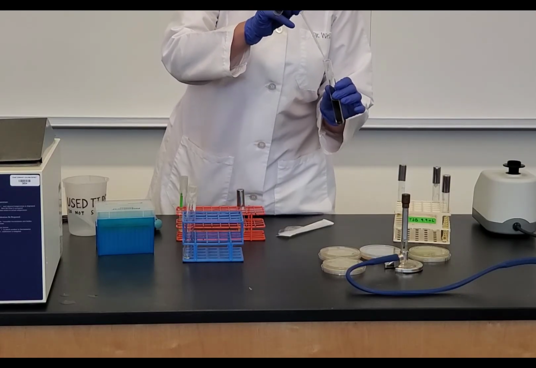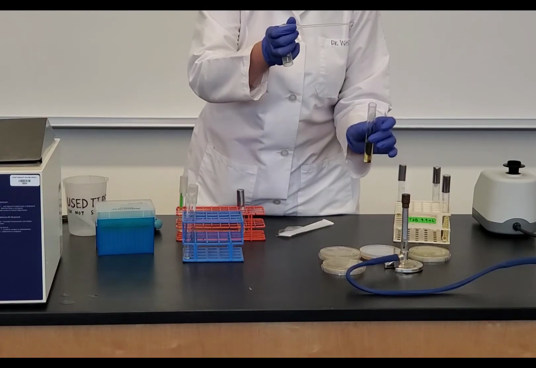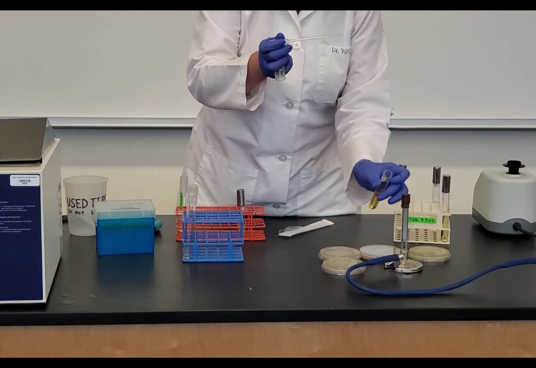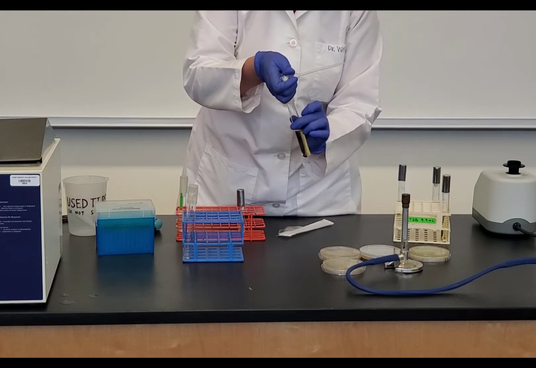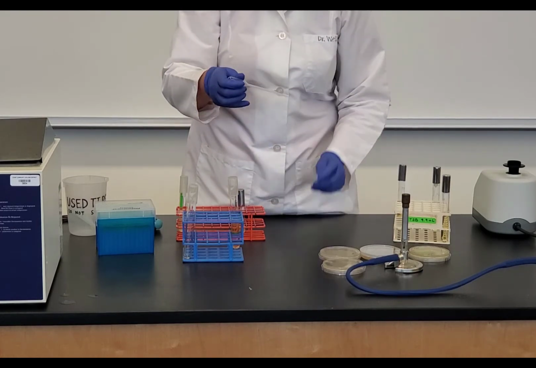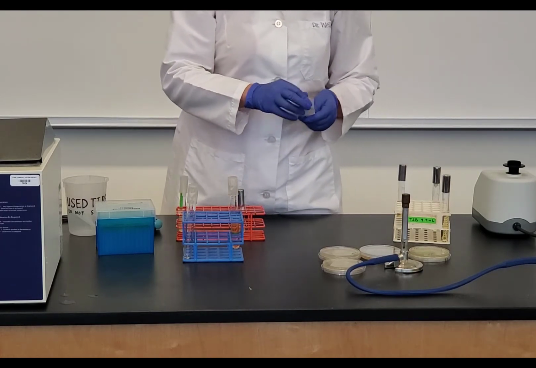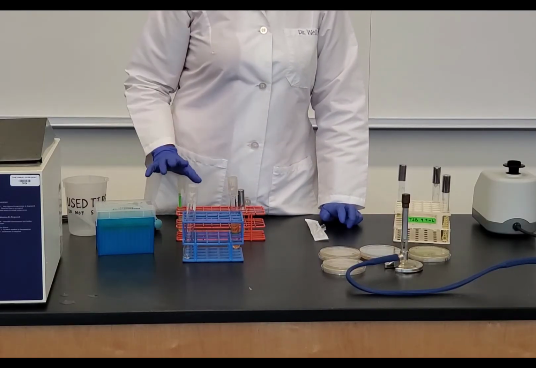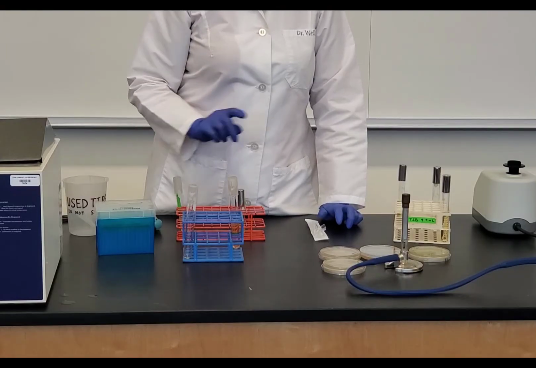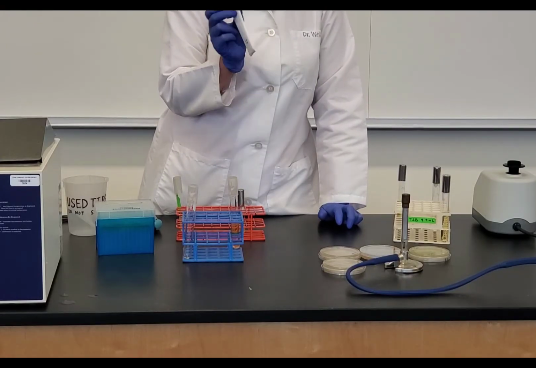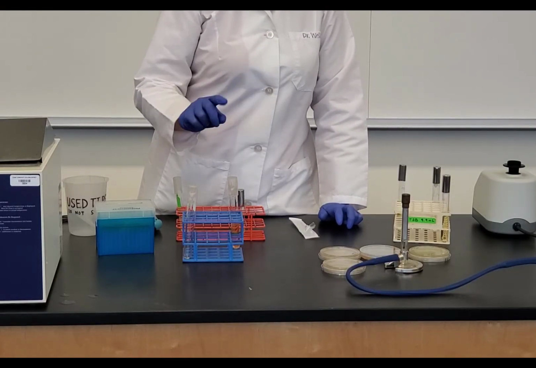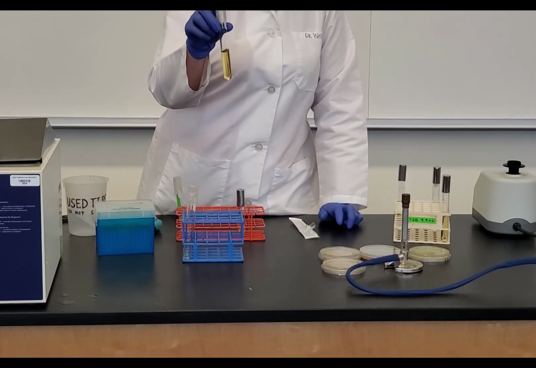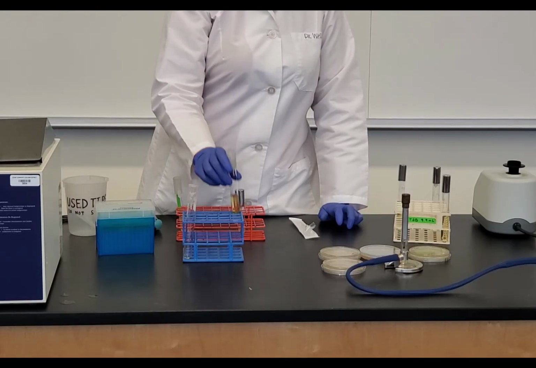And I want to make sure not to touch the transfer pipette to the tube that has the virus. So flame it, put the cap back on. Then I'm going to put this back in here. If I touch this to the tube that has the virus, now this E. coli stock is going to be contaminated. So take care when you're transferring with your transfer pipette. Make sure not to touch the contents of the tube when you go to add it to this tube.